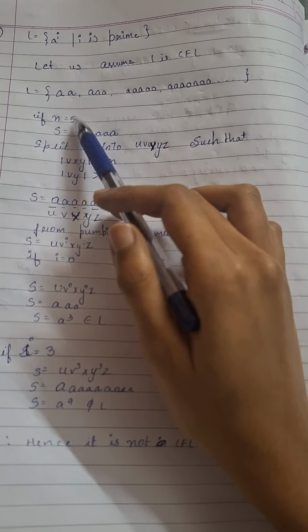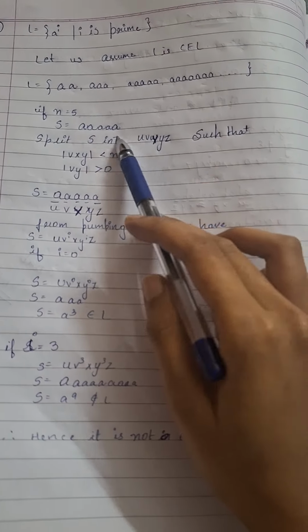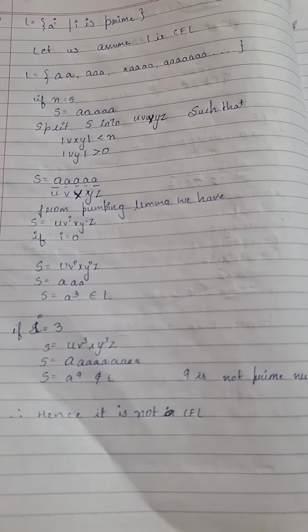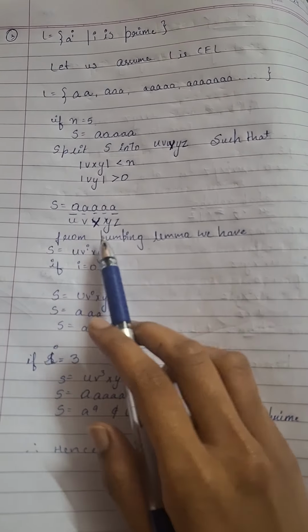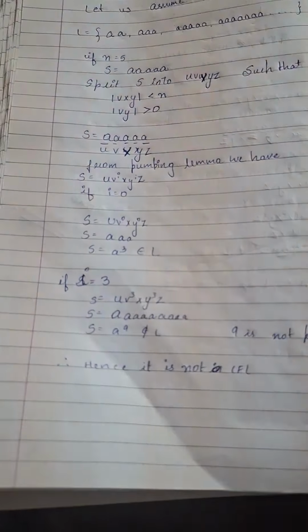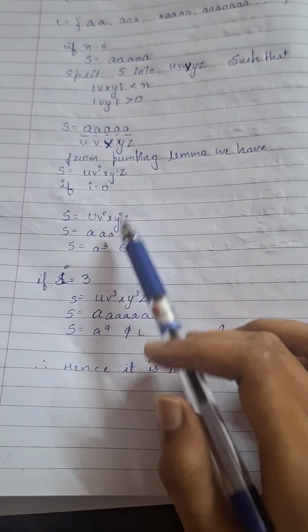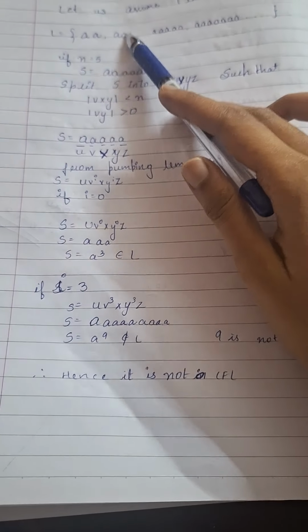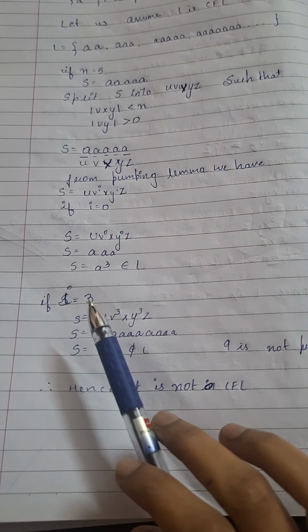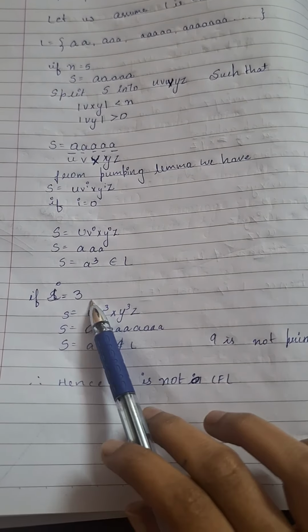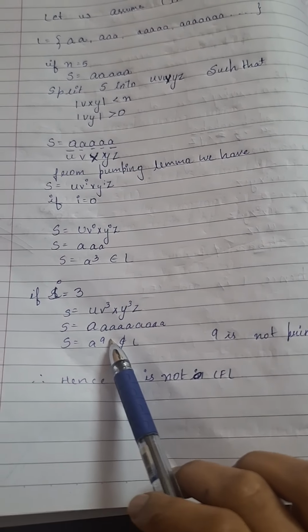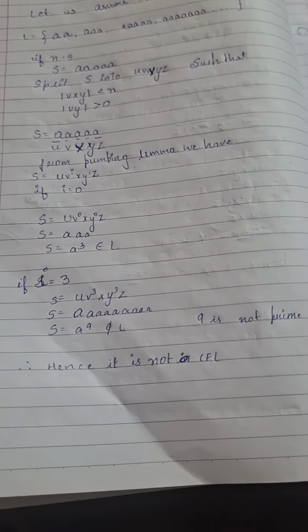So if we consider n is equals to 5, S, 5 times A ಬರುತ್ತೆ. Split S into U, V, X, Y, Z such that ಈ 2 ಕಂಡೀಷನ್ಸ್ ಪ್ರೂವ್ ಆಗಬೇಕು. ಆ್ಯಂಡ್ from pumping lemma we have this formula, ಅದಕ್ಕೆಲ್ಲ ಸಬ್ಸ್ಟಿಟ್ಯೂಟ್ ಮಾಡ್ಕೊಂಡು ಹೋಗಬೇಕು. ಇದರಲ್ಲಿ ಸಬ್ಸ್ಟಿಟ್ಯೂಟ್ i as 0, A3 ಬರುತ್ತೆ. A3 belongs to L. ಸೊ ನೆಕ್ಸ್ಟ್ ಬೇರೆ ನೋಡ್ಕೊಂಡು ಹೋಗಬೇಕು. If we consider 1, 2 ಅಲ್ಲೂ ಬರುತ್ತೆ, so directly I have considered 3. If we consider 3, A power 9 ಬರುತ್ತೆ. 9 is not a prime number, so it does not belong to L, hence it is not a CFL.